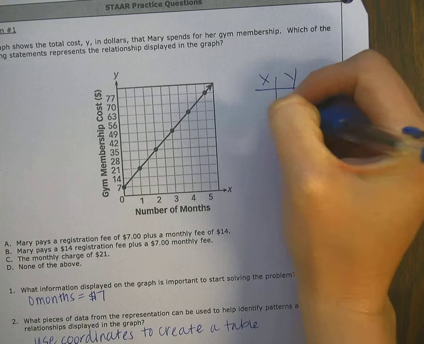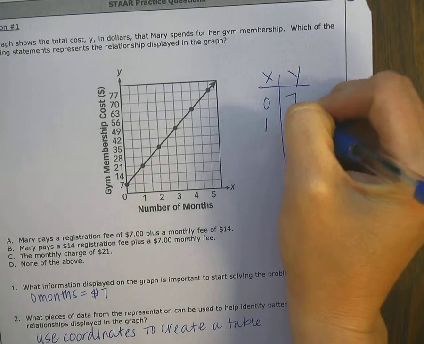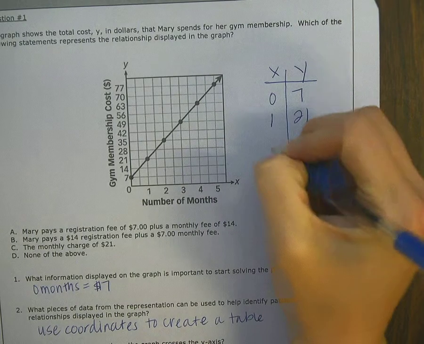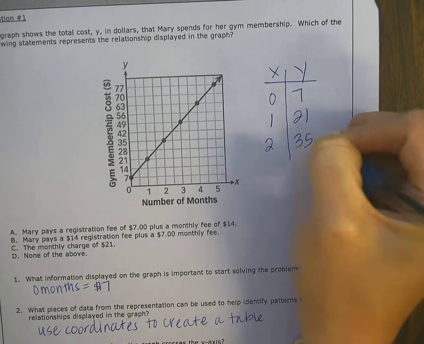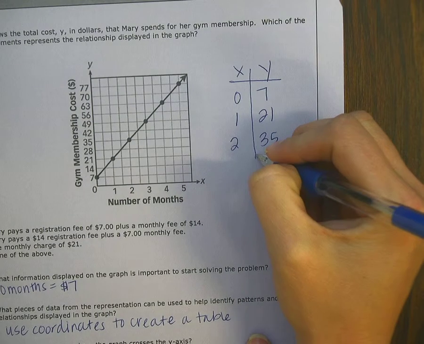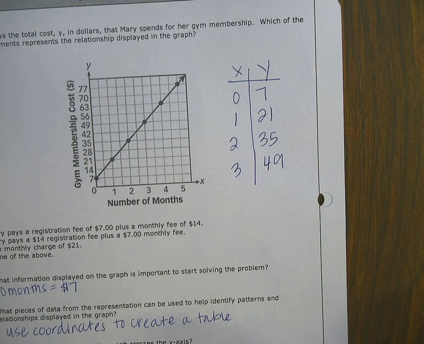So 0. The next one I see is 1, 21. And then I see 2, 35. And then I'll do one more. We have 3 and 49. So now I want to identify some patterns in my table. I want to look for a rate of change.